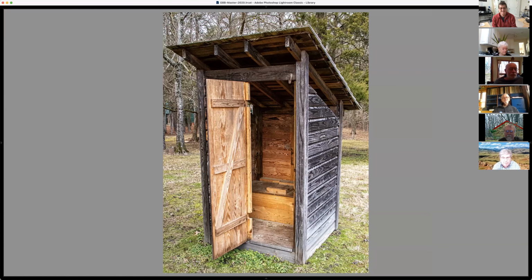But first I took it with the door closed, but then I said, you know what, it might be better if I take it with the door open. So we did it. But nobody was in there. I knocked first. Yeah, luckily nobody was. It works.